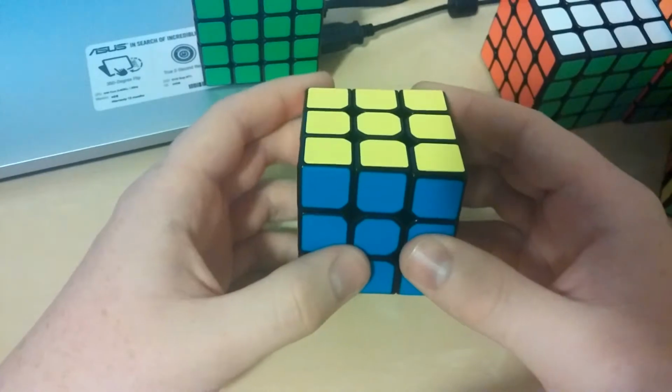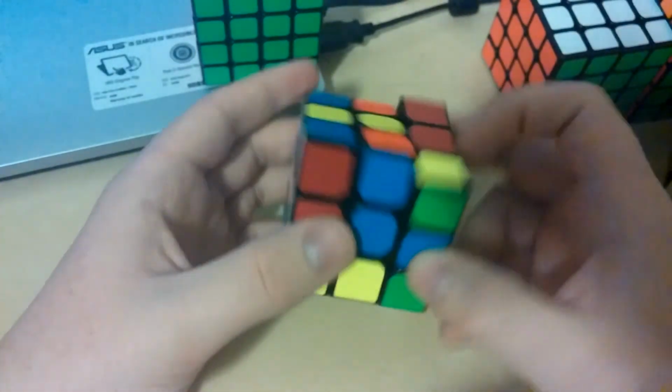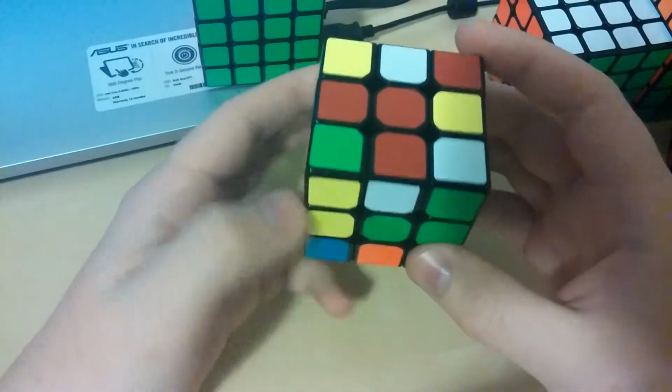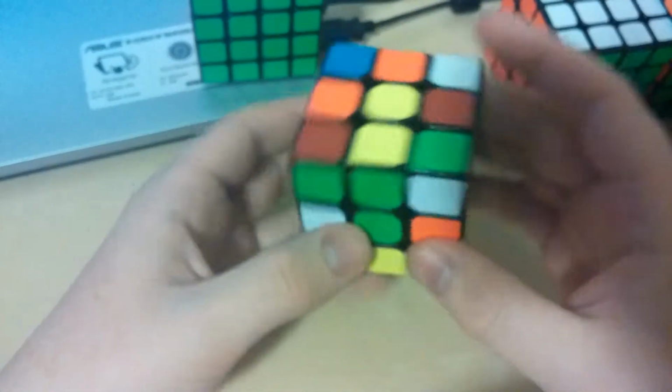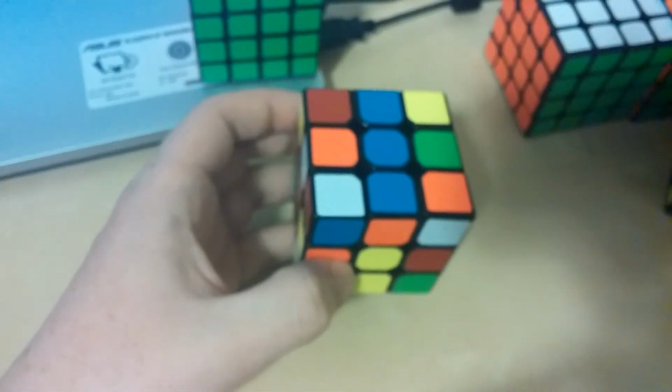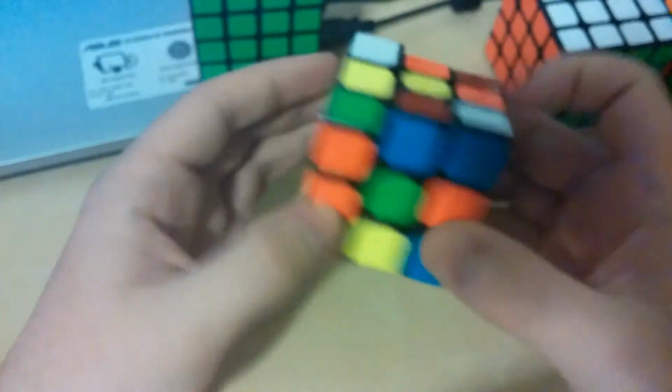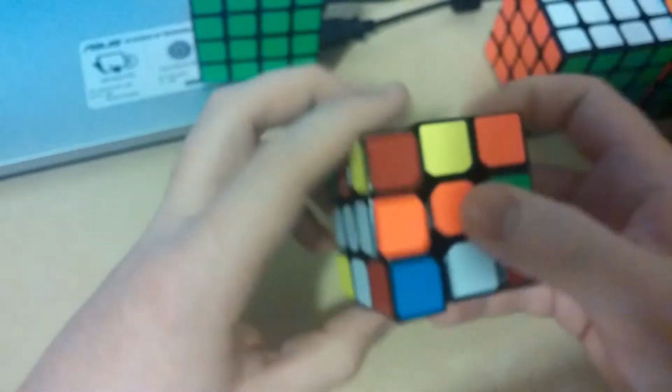And then if you really want to upgrade from 2-look OLL and PLL, what you can do is full-look CFOP, which I will hurry and demonstrate a solve through the viewfinder of the camera. This is the fastest, most efficient way, but you don't need to learn all the algorithms for it.